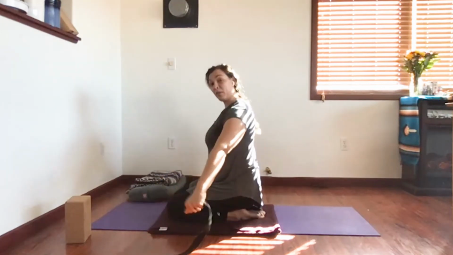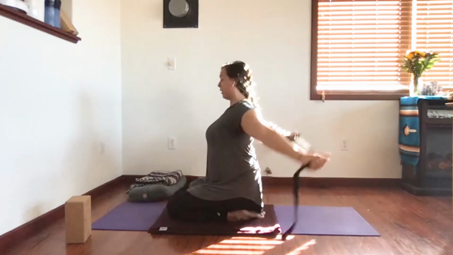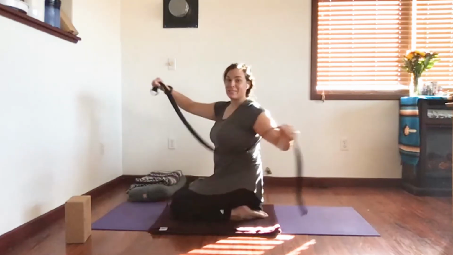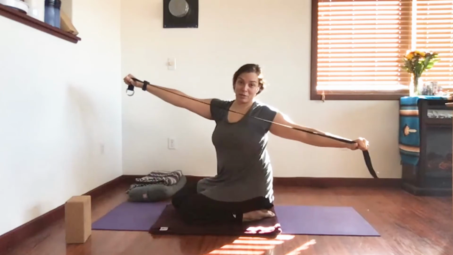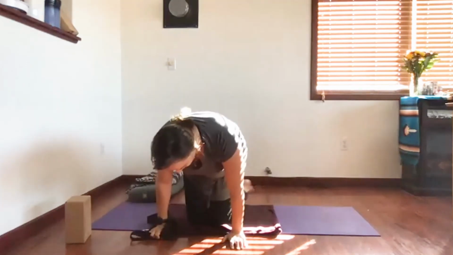Some of you guys will feel a little bit of tension, but have that ability to go all the way back and around. Remember, we can always slide the hands away from each other a little bit more to access that mobility. So we're gonna go ahead and practice this together now.